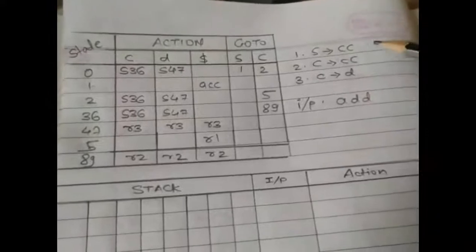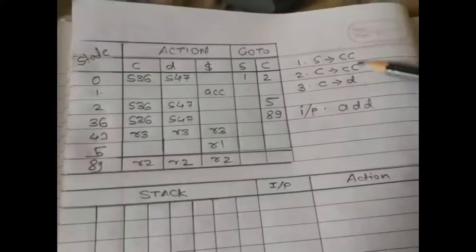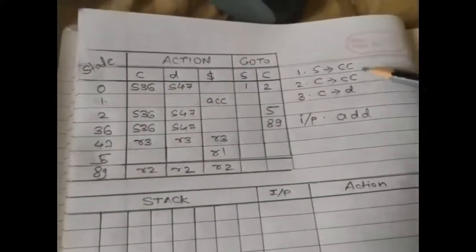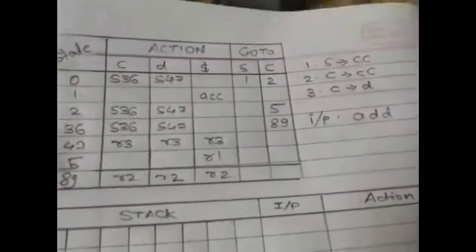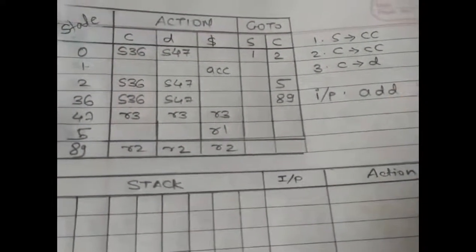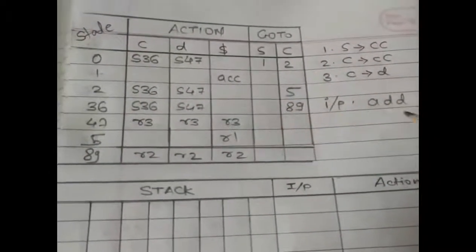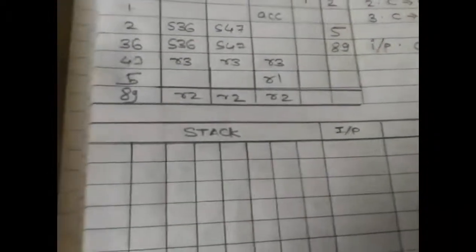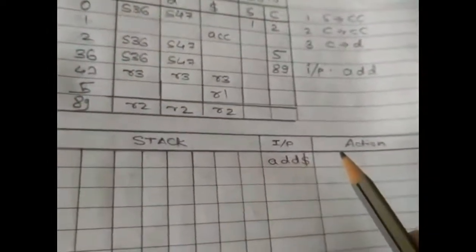The grammar is split, so C tends to CC and C tends to D. Both are different production rules, and just give numbering to them, that is 1 2 3. The input is given as ADD, so we have to check whether this type of input is passed by the LALR parsing table or not. That we have to check. So first step is simple: get the input string into the input buffer. So it will be A, D, D, and at the end we have to write the dollar.